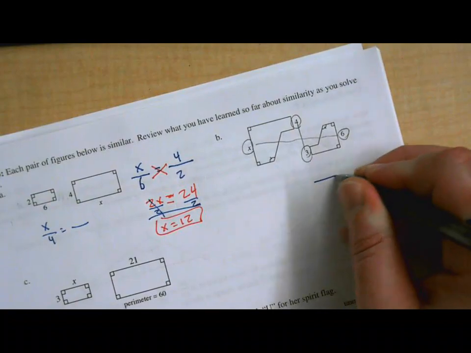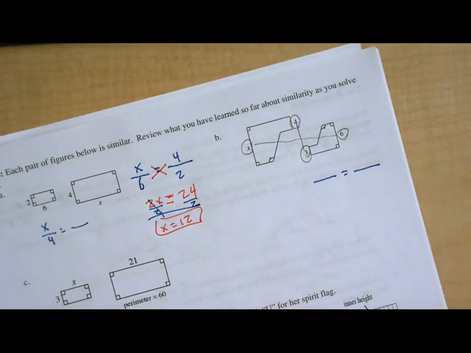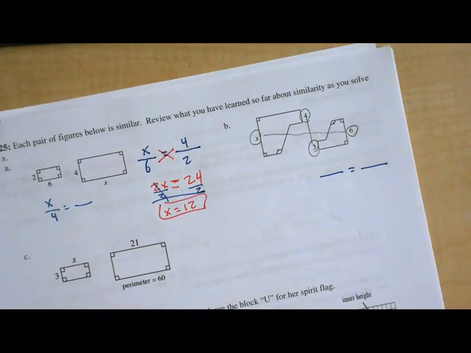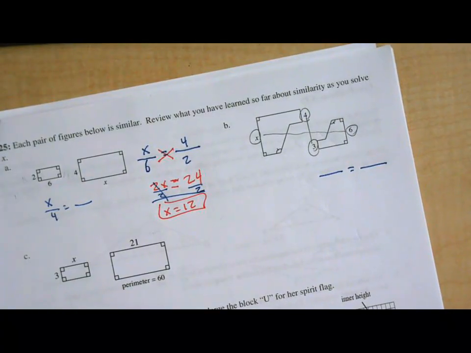This is the thing from our learning target. Can you set up a proportion that's got the x and the 4 and the 3 and the 6 all together? Give it a shot and go ahead and do your first step of cross multiplying. I'm going to write mine up here in a second, but I'm not interested in you just copying mine. I want you to try it on your own.